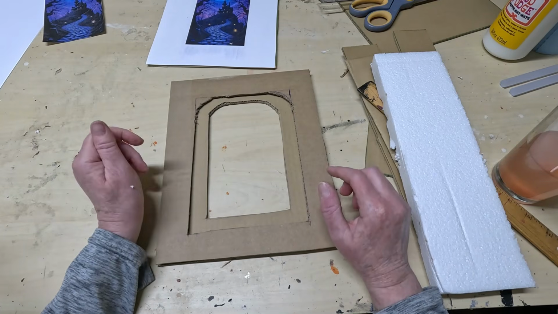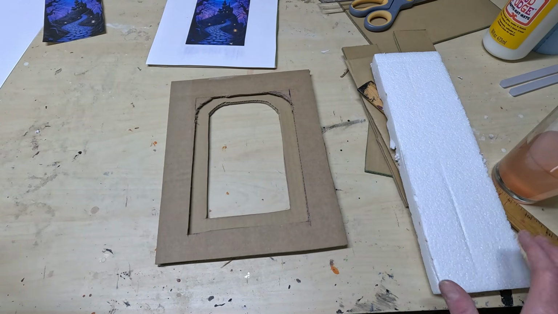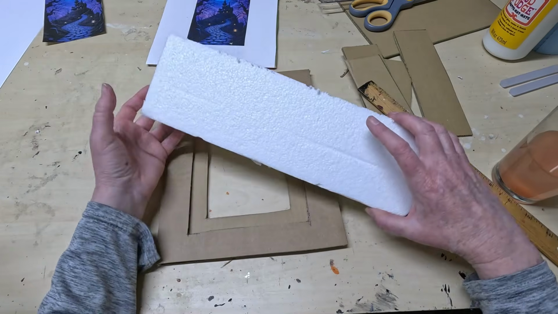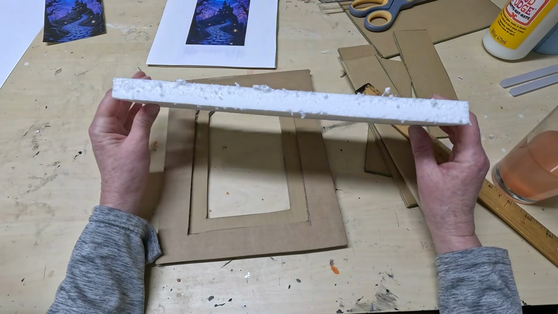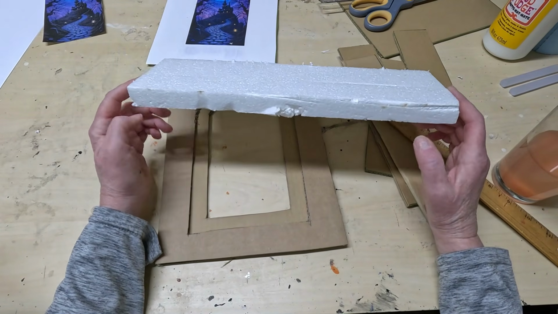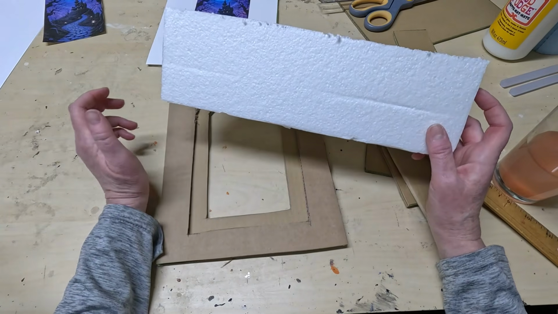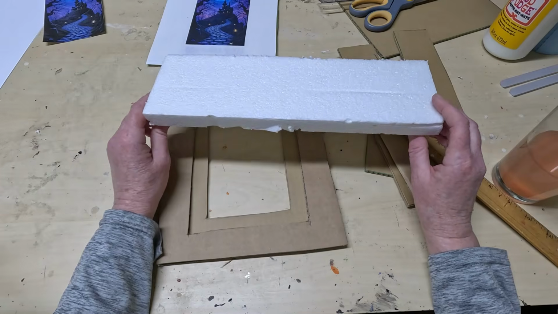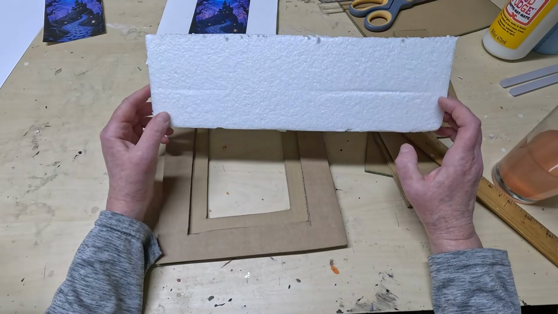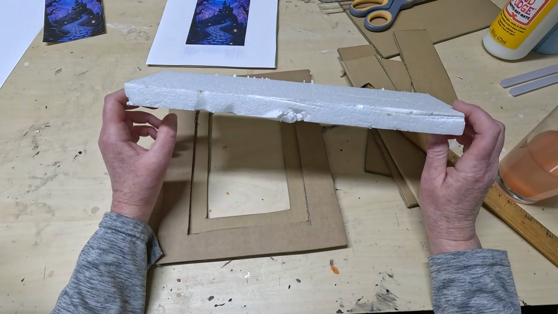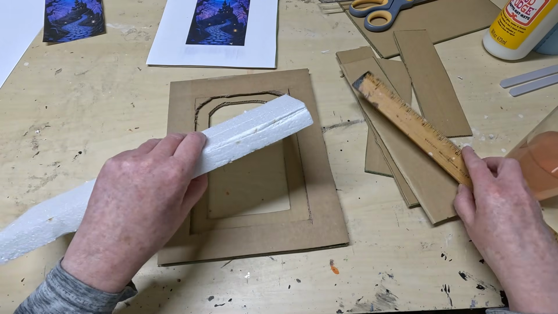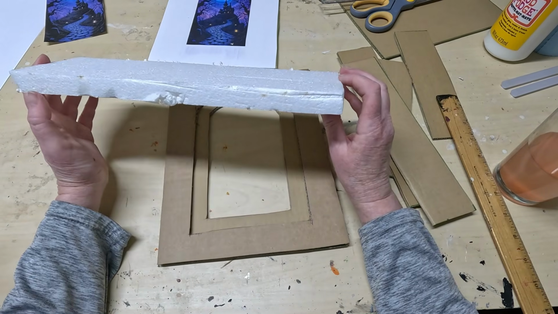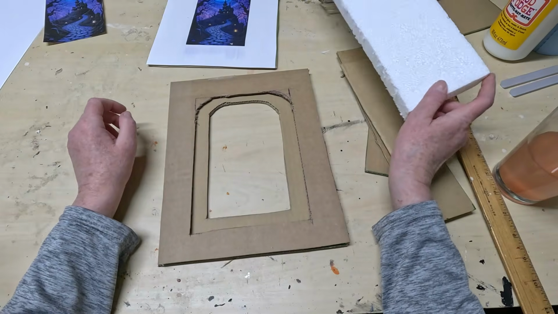So the other thing that you will want, if you have it on hand, is some scrap styrofoam. If you don't have scrap styrofoam, you can certainly use corrugated cardboard for this method. This piece of scrap styrofoam, I already measured it. So it's approximately 1 inch thick.